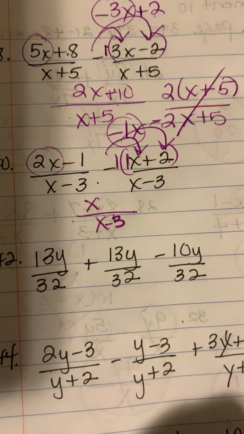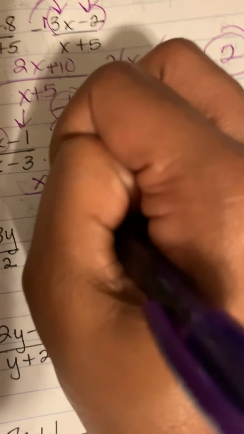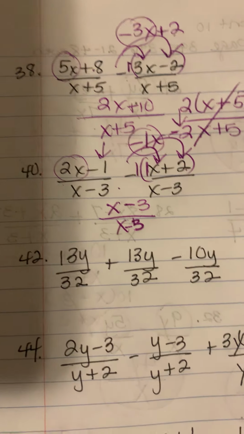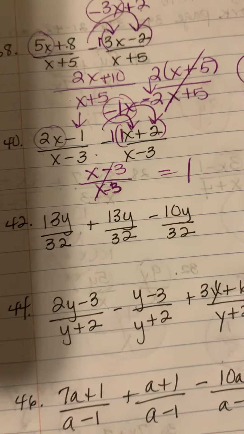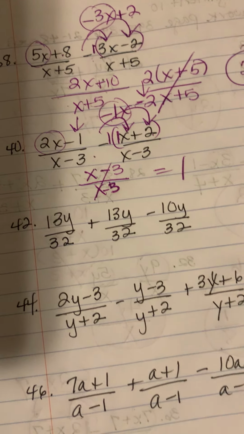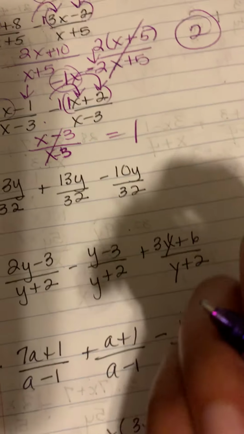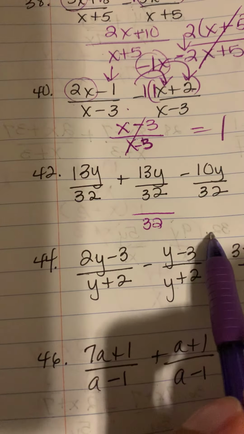Okay, 2x minus 1x is just 1x. You put the 1 in front. -1 minus 2 is -3. Okay? Now, what can we do with that? If that cancels out, then what happens? It's just a 1. It canceled out. Okay? It leaves me with nothing. It leaves me with 1. Okay? For 42. Okay? Leave my denominator alone.